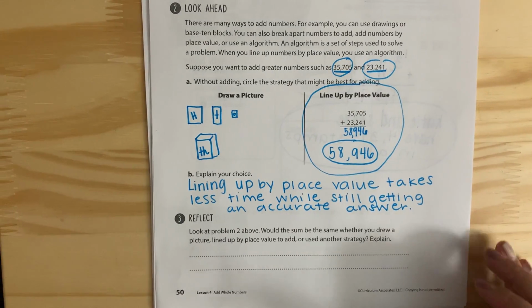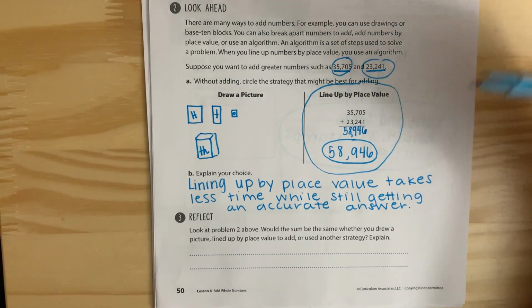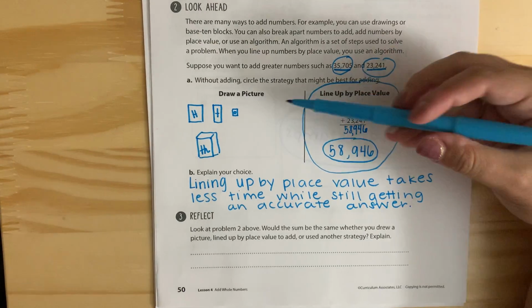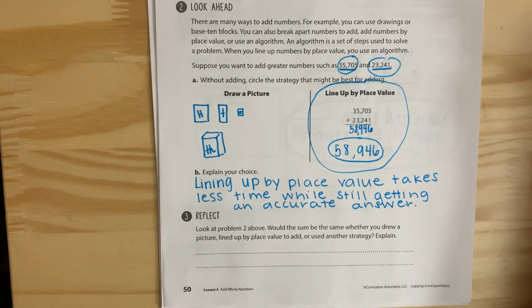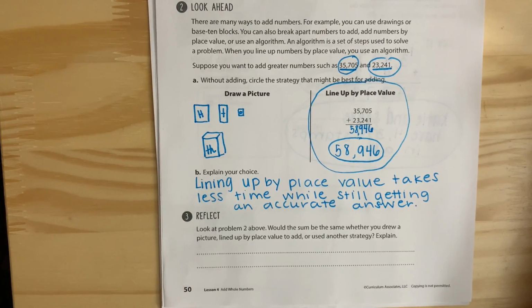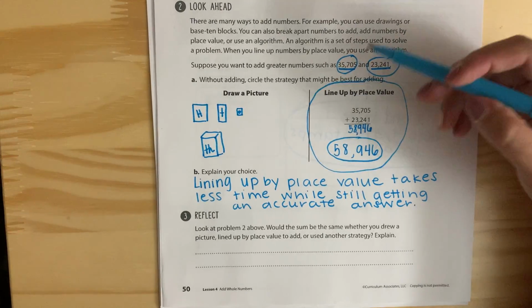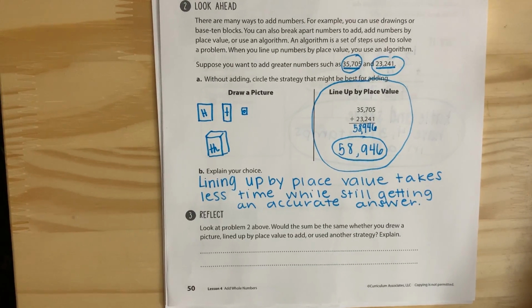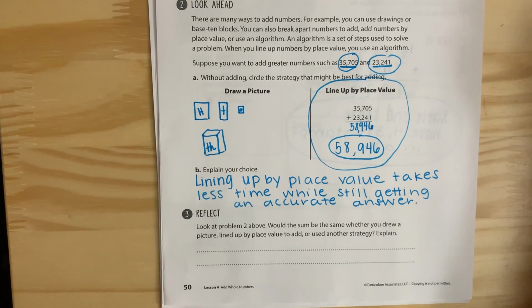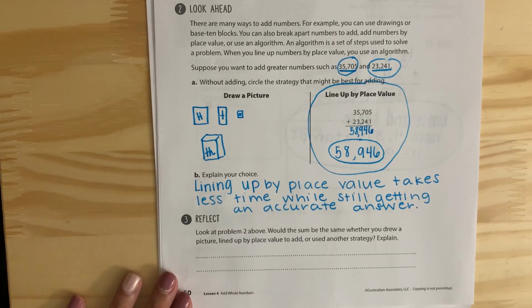And then number 3 is kind of what you prefer. So looking at the problem above, so looking at these two options, would the sum be the same whether you drew it, or you lined it up by place value, or used another strategy? And we already kind of talked about that, where obviously, if we do it correctly, either way would give us the same answer. It's just a matter of which strategy works best for us. So that's what we're going to say.